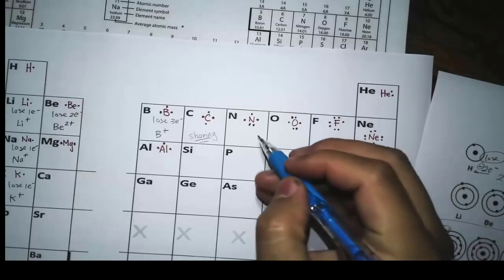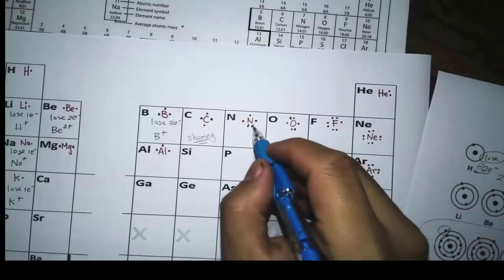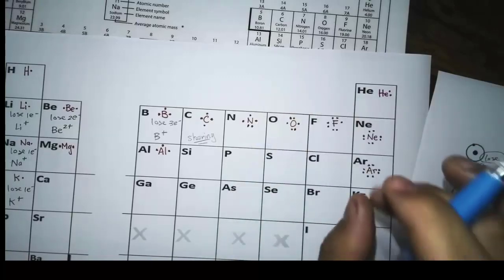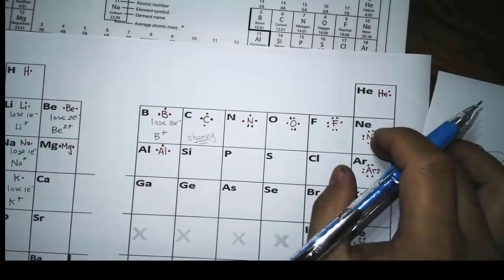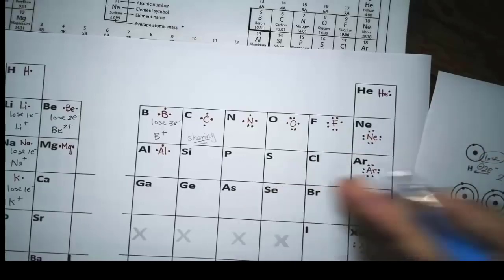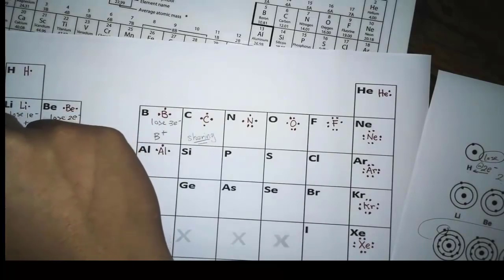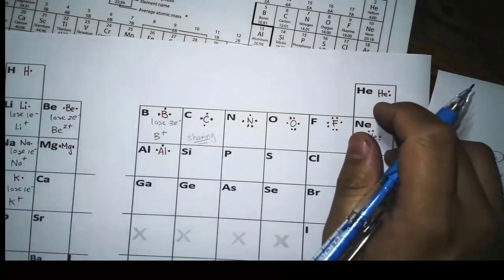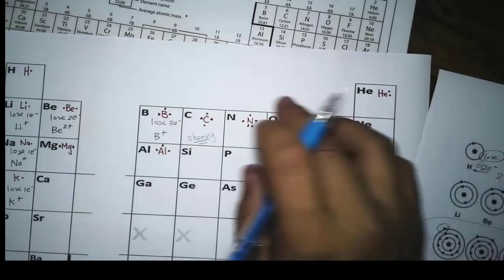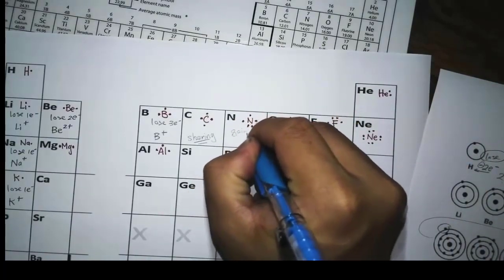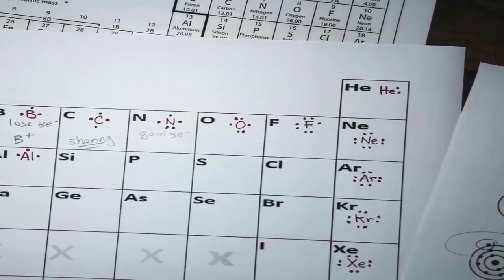Then we have nitrogen. In this case, nitrogen has 5, so it's going to gain how many more to be stable? Or how many more to have 8 valence electrons, like neon? Of course, 5 plus 3 gives you 8. Or the other option is to lose all 5 of its valence electrons to have the valence electrons of helium. Of course, gaining 3 is a lot smaller steps. So, of course, you're going to gain 3 electrons.